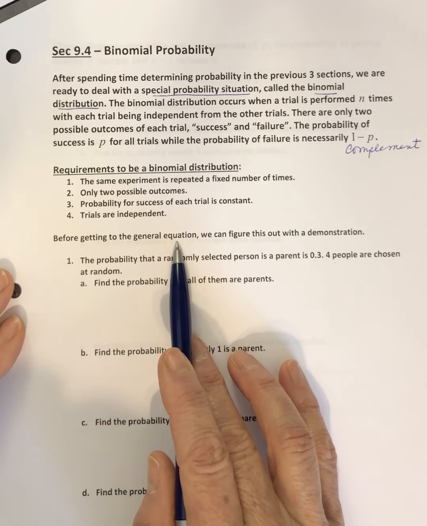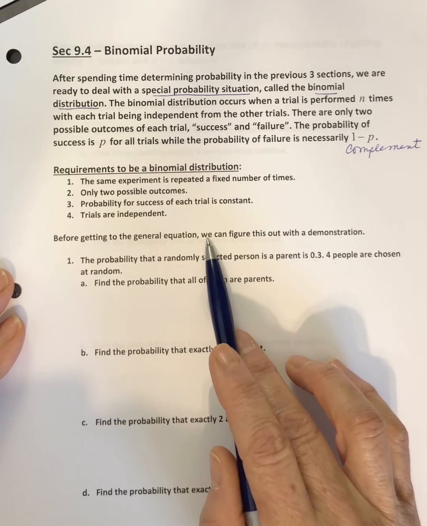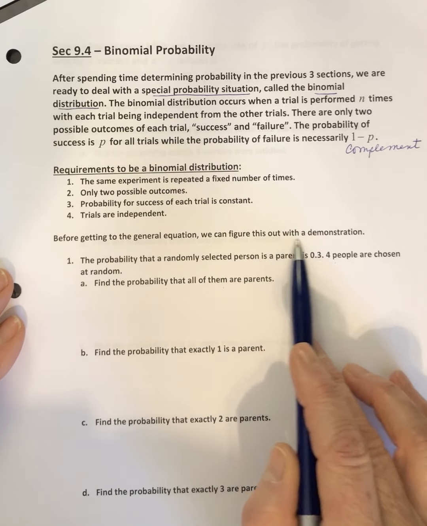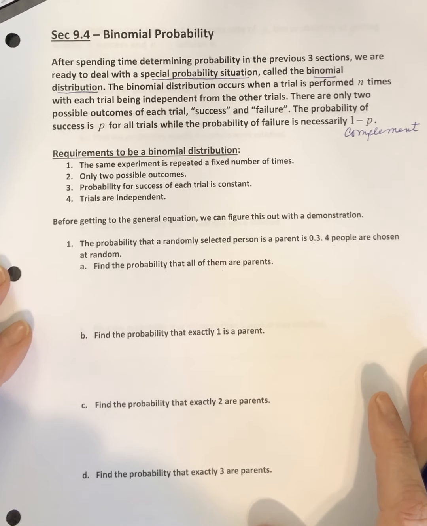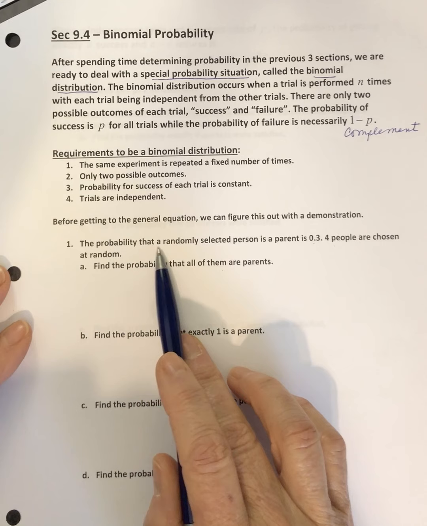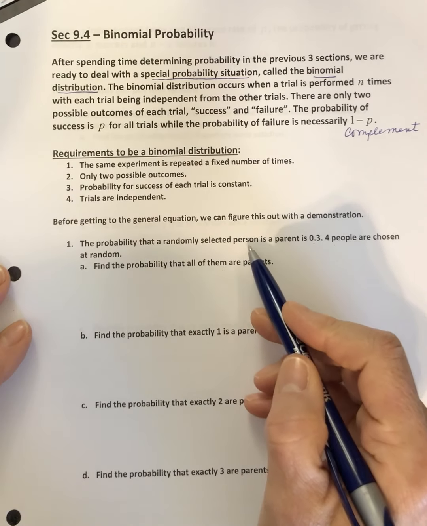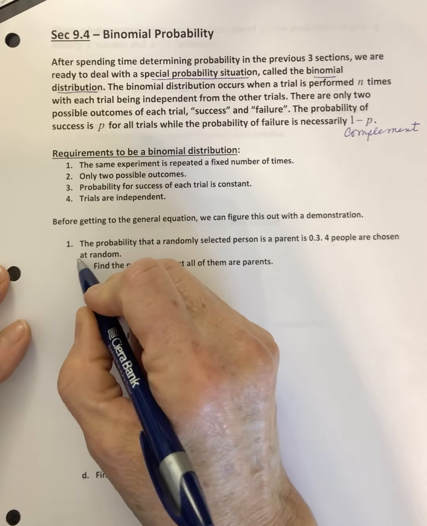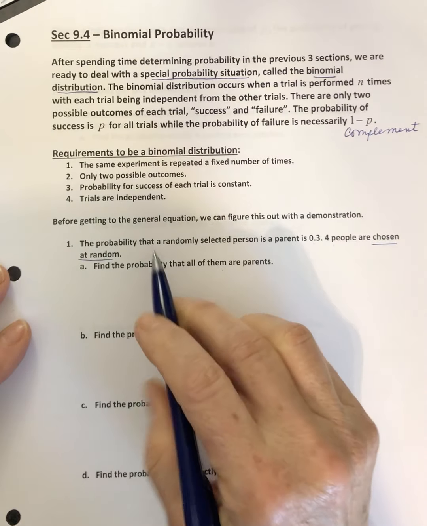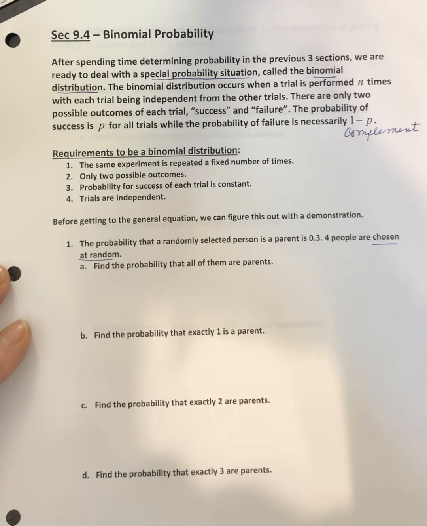Before we get to a general equation, and there is one, okay, so there is a formula, we can figure this out with a demonstration, so I do want to take the time to show you that. So the probability that a randomly selected person, and we're picking at random. Let me just start over. The probability that a randomly selected person is a parent is 3/10. 4 people are chosen at random.